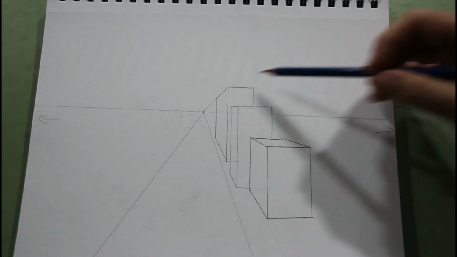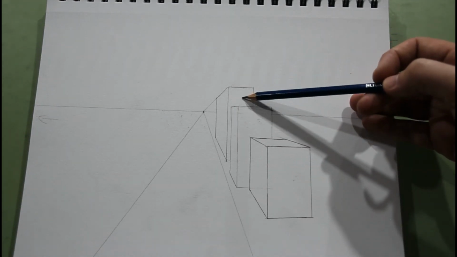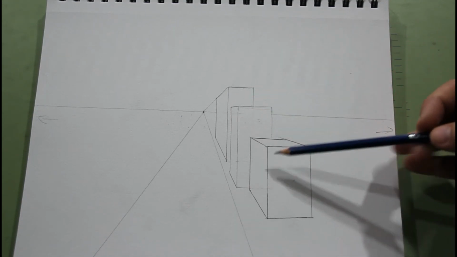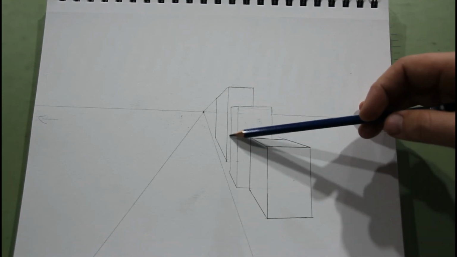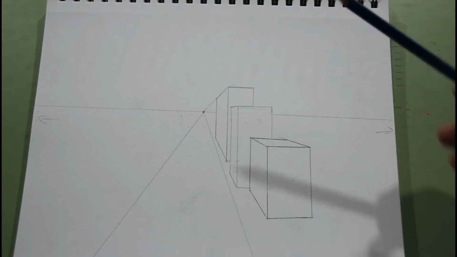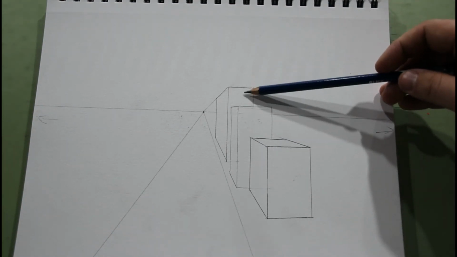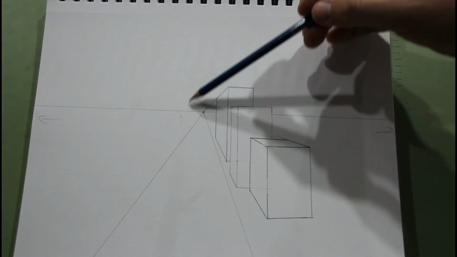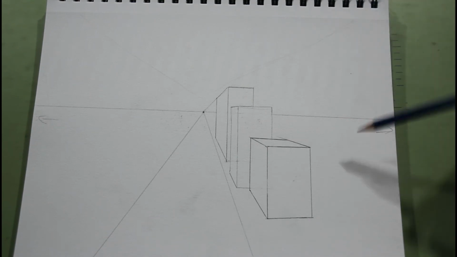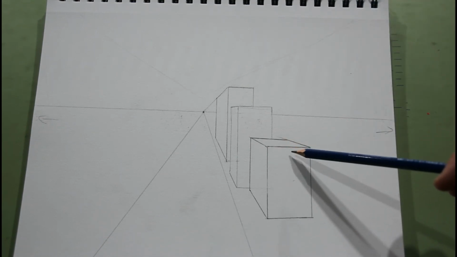As things go back, the buildings should get smaller. This is actually a massive building in comparison to this one and this one, because if it's taller and farther back, then it's a much taller building. So this is a big building. So things should generally get smaller as they go back. I just wanted to show you a building below the horizon here.